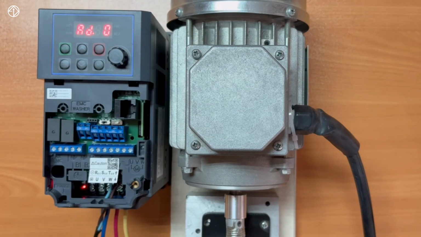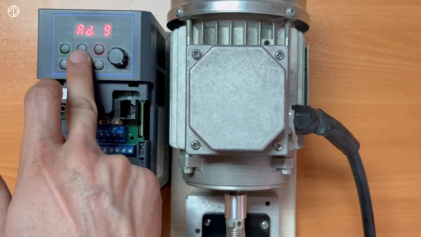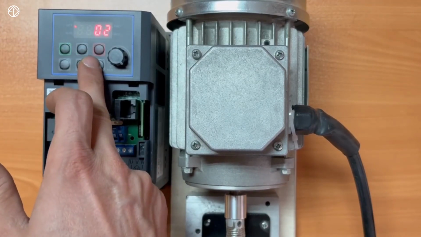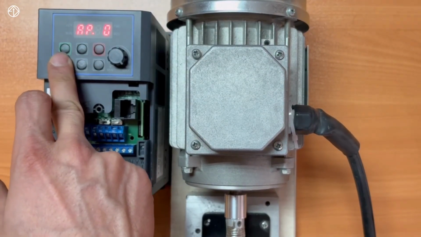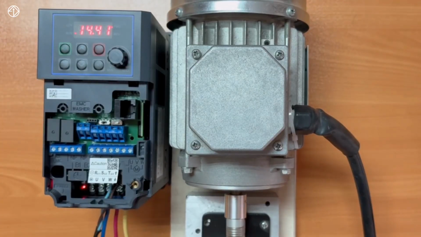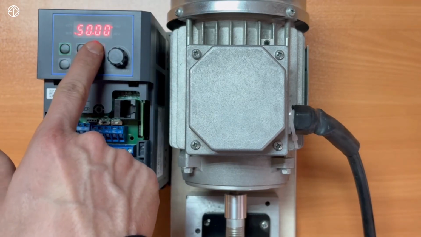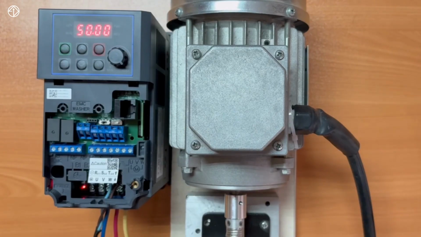We said that with the free run mode, depending on your load's inertia, it will cut the output and your electric motor will stop based on your load's inertia. I set AD8 to 2, which means stop via free run, and I start this motor again. Here, since our load's inertia is low, obviously it won't take long for our electric motor to stop. I give the stop command, and you see, because my load's inertia was low here, my electric motor took only a short time to come to a stop.